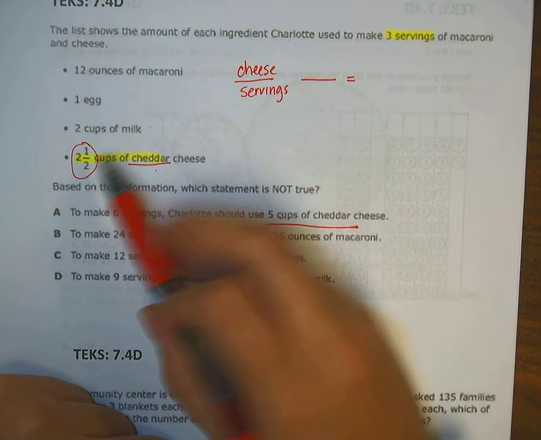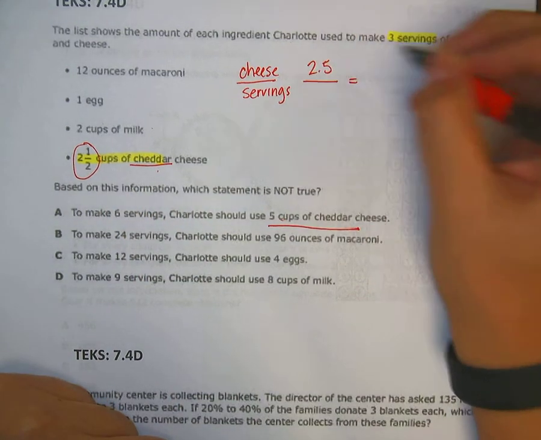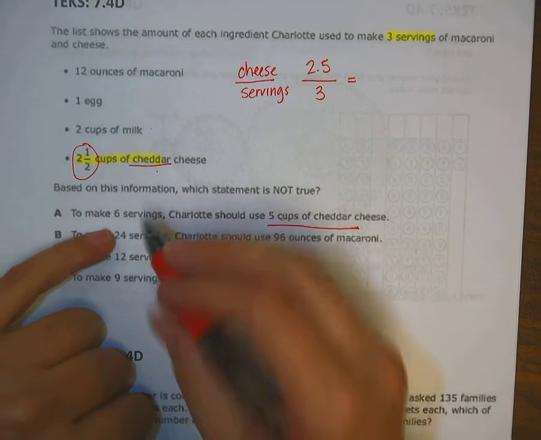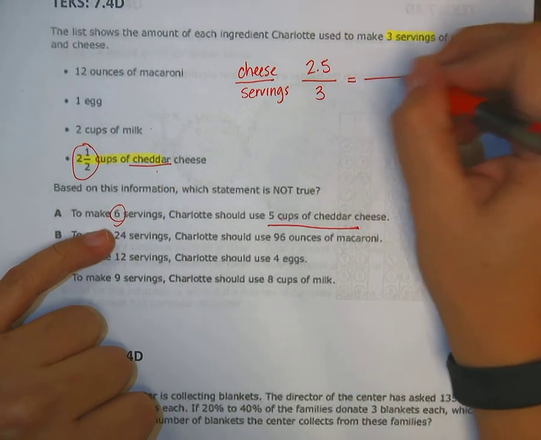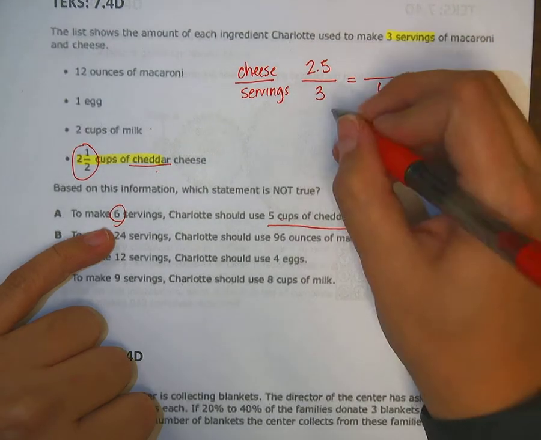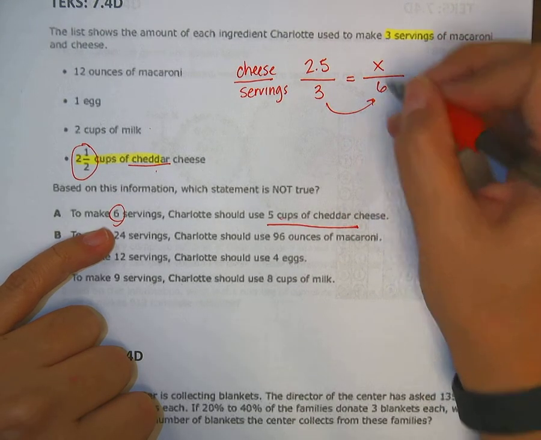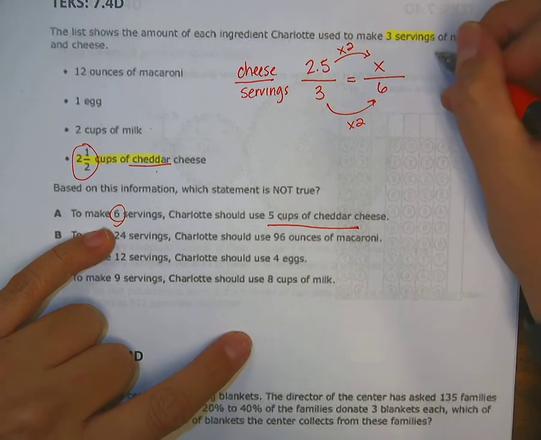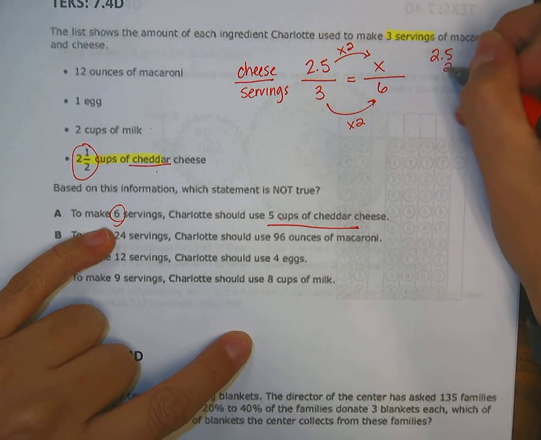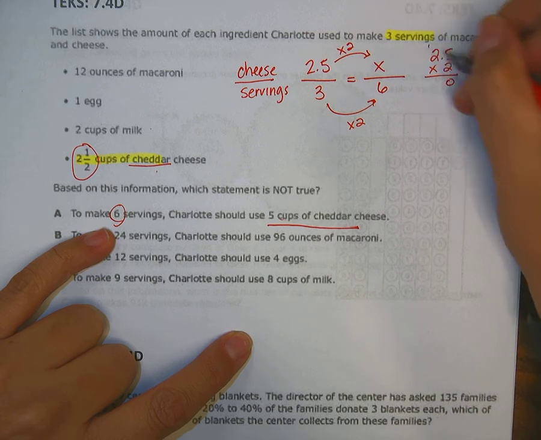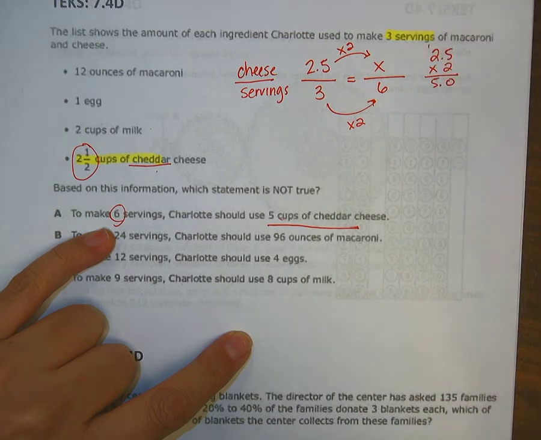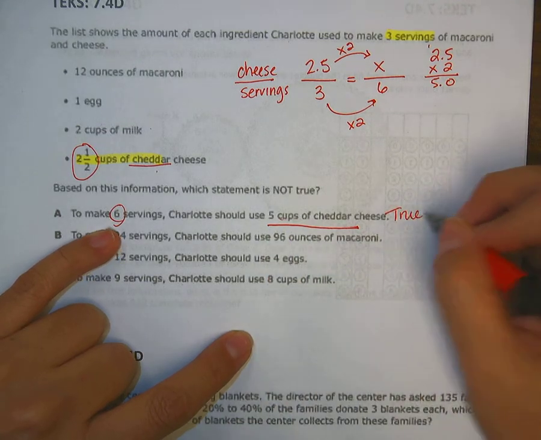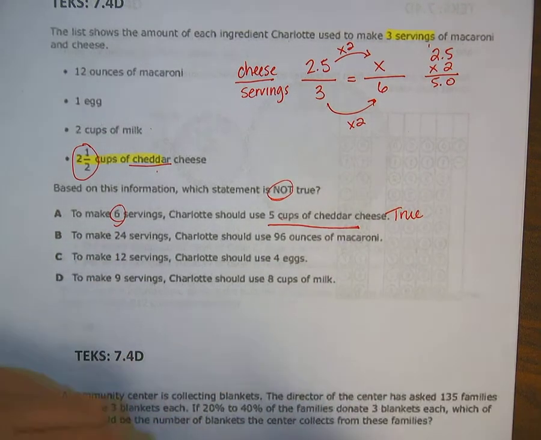So cheese 2.5, 3 servings. If we're making 6 servings, this bottom number will be 6, and this is my unknown. That's times 2 and times 2. So 2.5 times 2 is 5. So it says 5 cups of cheddar cheese. This is true, which means it's not the answer that I want because that says not.